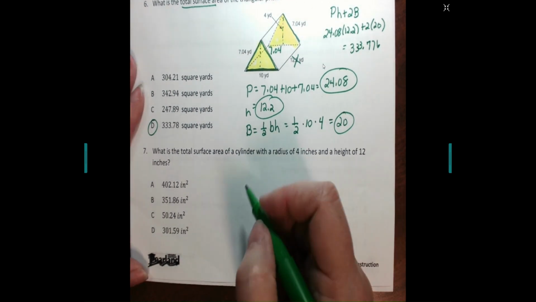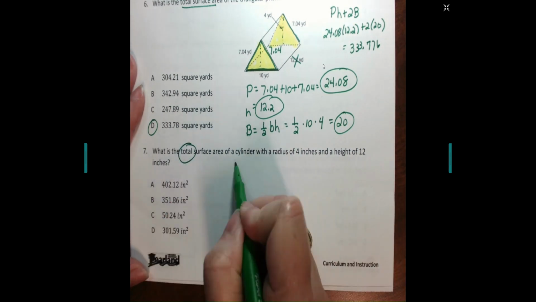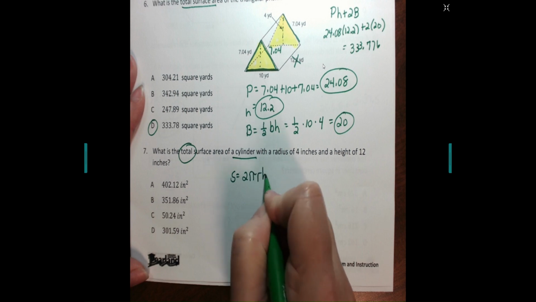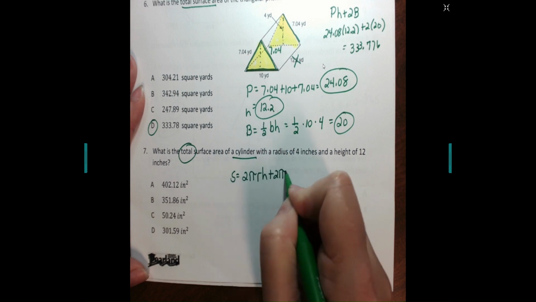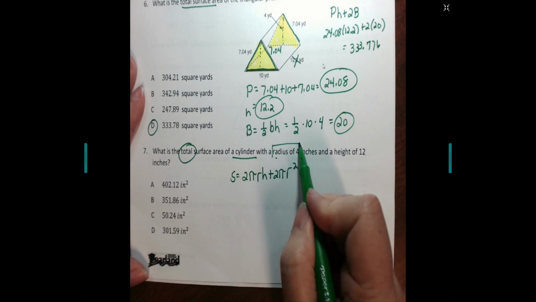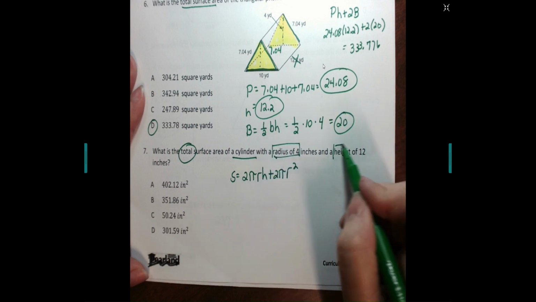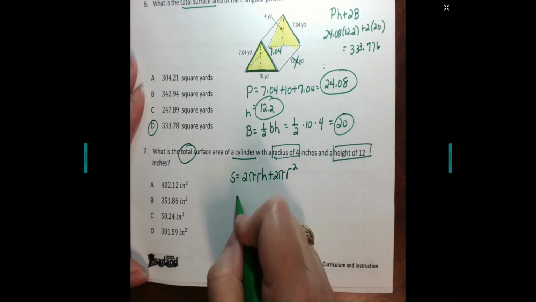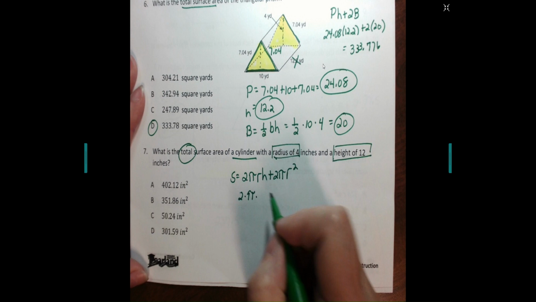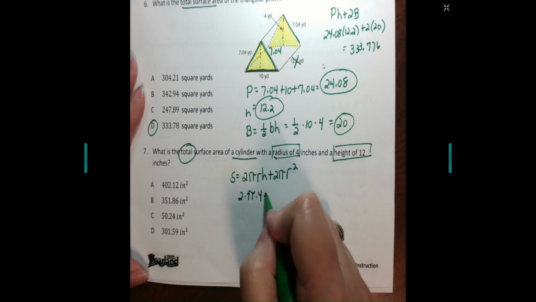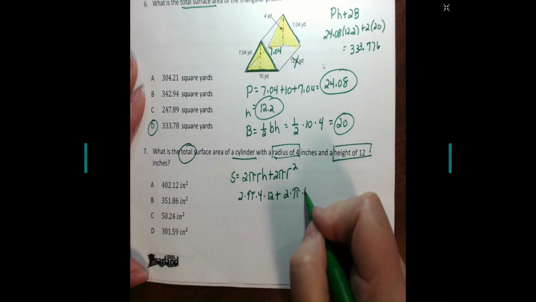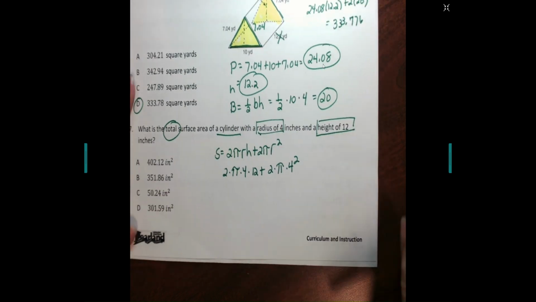All right, number 7 is talking about total surface area of a cylinder. So my formula is 2 pi RH plus 2 pi r squared. It gave me the radius, and it gave me a height. So I just plug in everything. 2 times pi times my radius is 4 times my height is 12 plus 2 times pi times my radius is 4, so 4 squared.